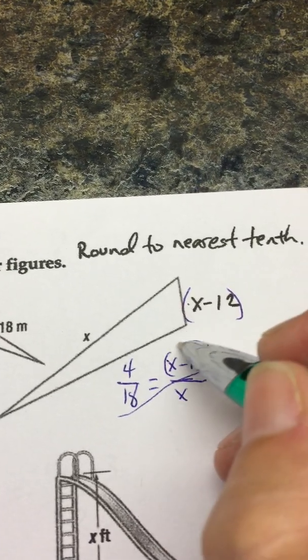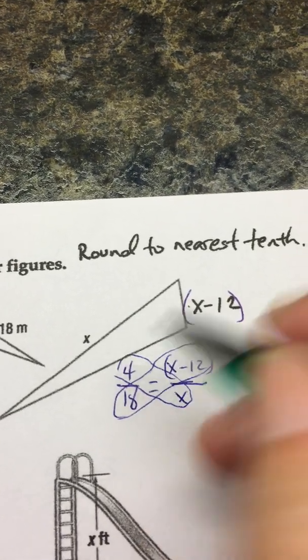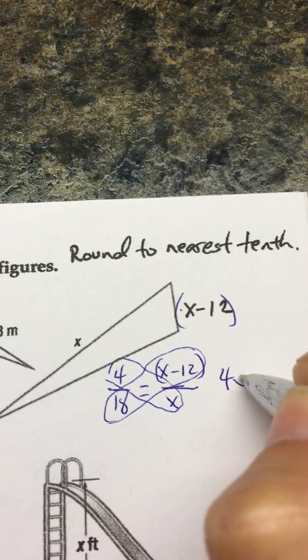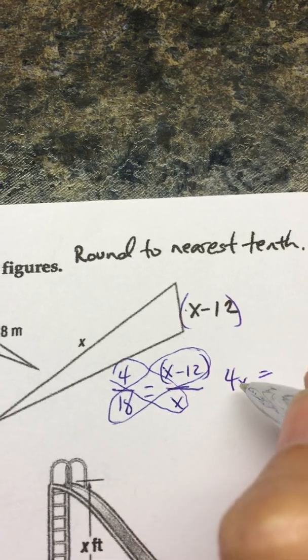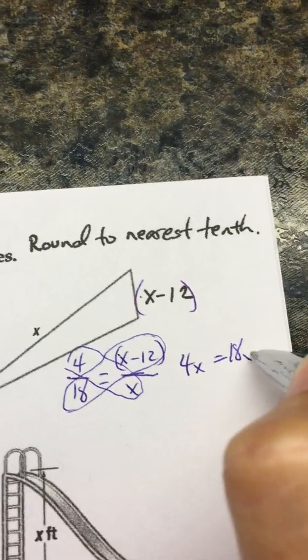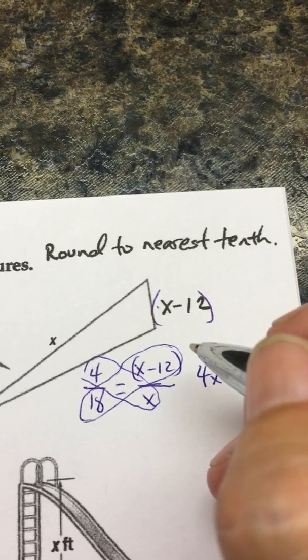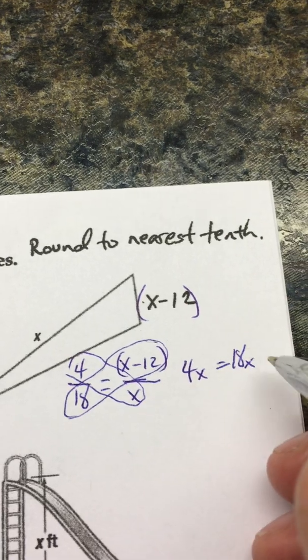This times this, and I put parentheses around that so I'll remember to distribute, is equal to 4 times this. So when you set this up, you get 4x, that times that is 4x, and then this times this, 18 times x is 18x. And if you do 4 times 12, you get negative 216.